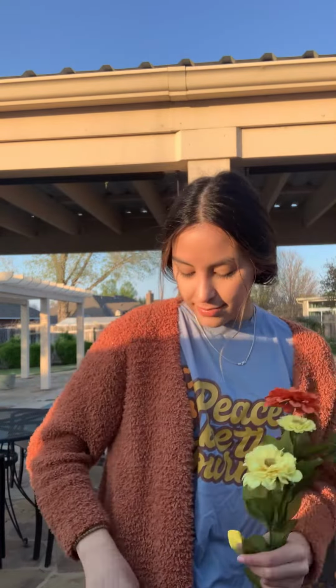So from there, flowers have petals. As you can see right here, the petals are the most colorful part of the flower, and they attract pollinators like a bee.